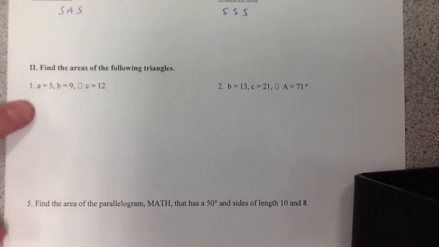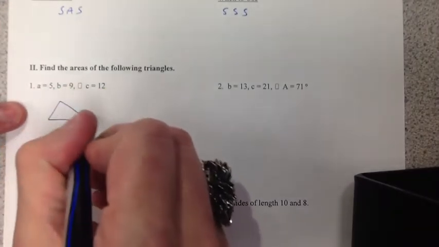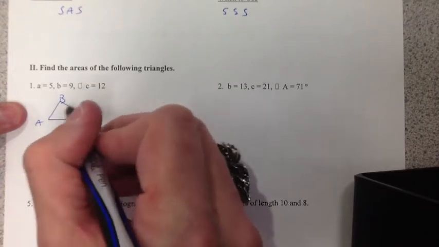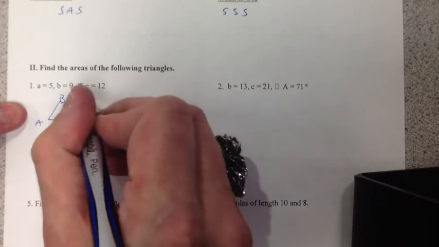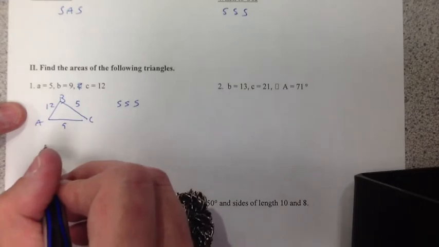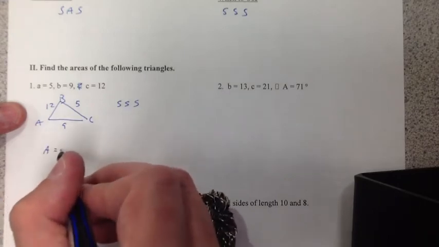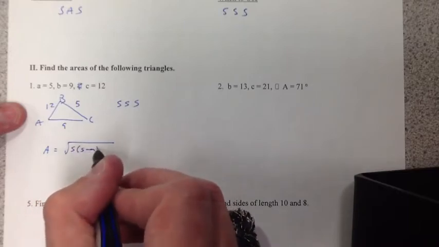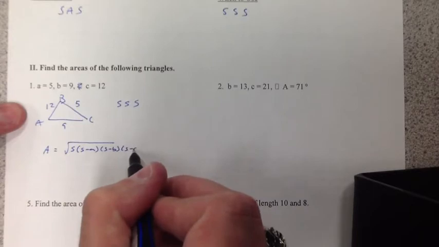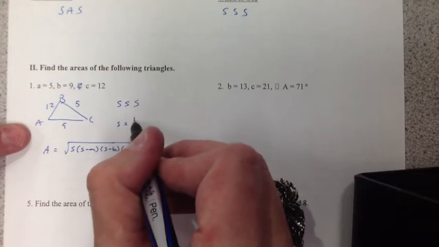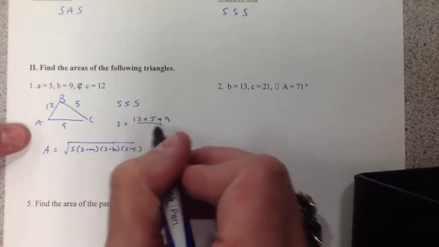So let's take a look at a couple of examples down here. We're given a triangle ABC. So if I draw out my triangle ABC, I'm given little a is 5, little b is 9, and little c is 12. We're given all three sides. So we're going to use Heron's formula, which says the area is the square root of s times (s minus a), (s minus b), (s minus c). And to get s, we're going to take 12 plus 5 plus 9, divide that all by 2.